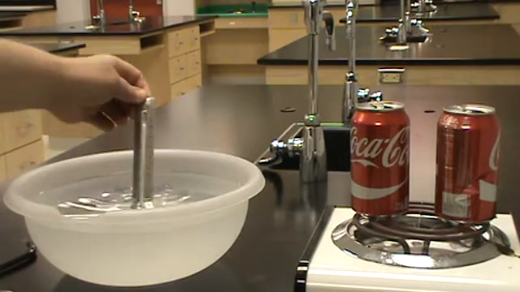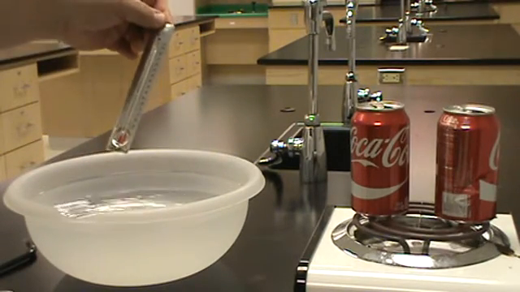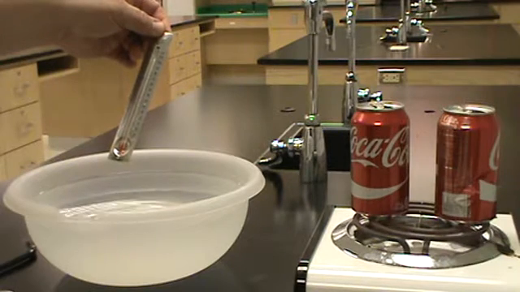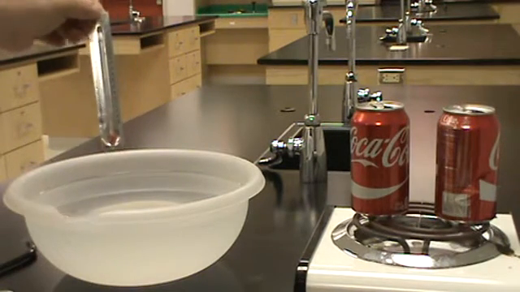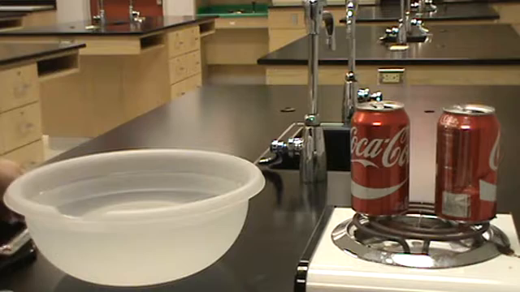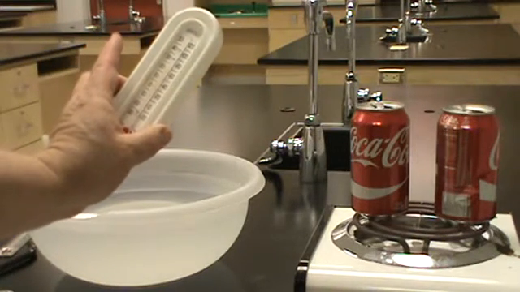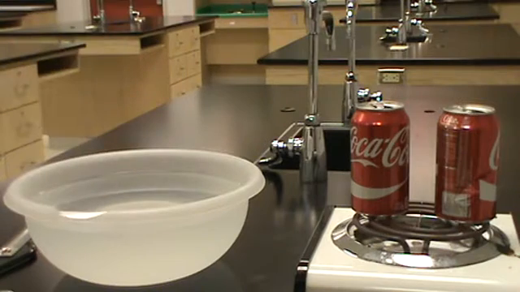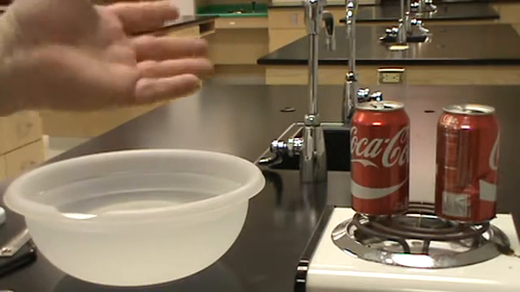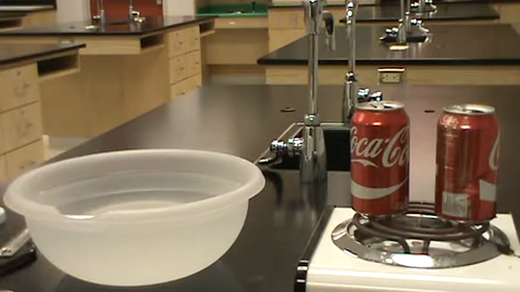I have a bowl of water, which is approximately 18 degrees Celsius, according to my thermometer. The temperature of this classroom, the laboratory, is right at 23 degrees Celsius. So really not a lot of difference between the air temperature and the water temperature.